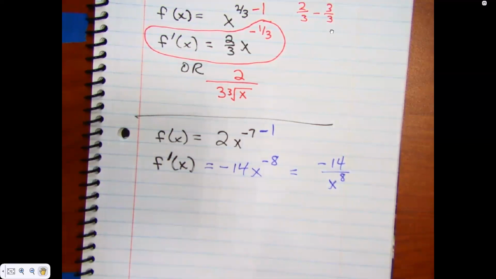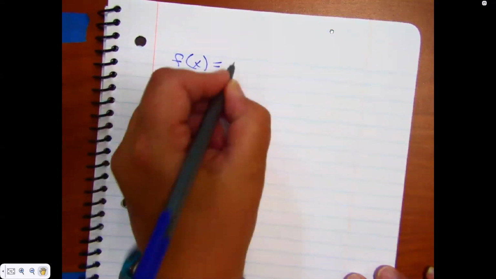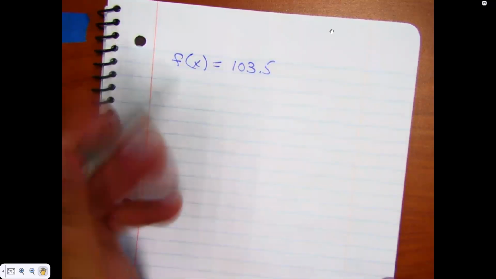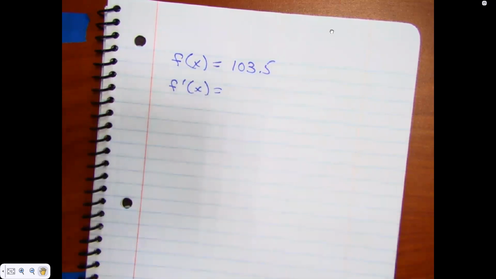All right, let's see, we have some hard ones. What about, okay, let's do the picture. What about if f of x is 103.5? What is its derivative? It's a number, so its derivative is 0.